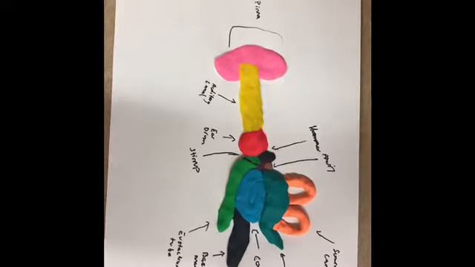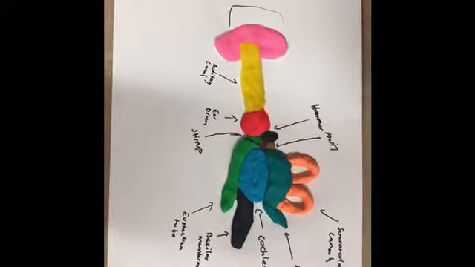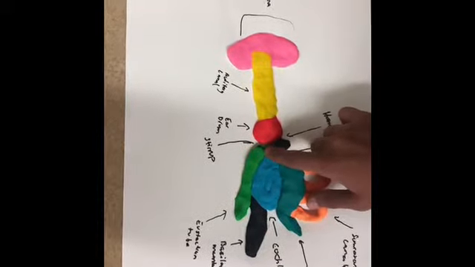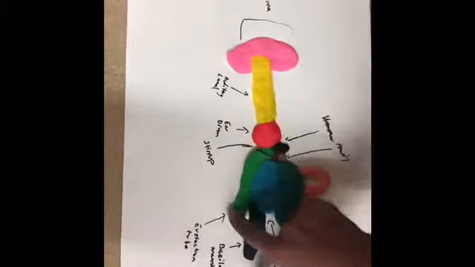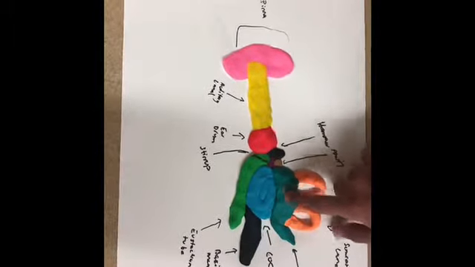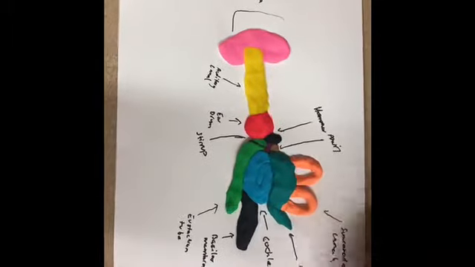And depending on where it goes, it could go into two different places. It could go on the chain tube, which goes down and leads to your nose, or it can go up on the auditory nerves and lead up to your thalamus.